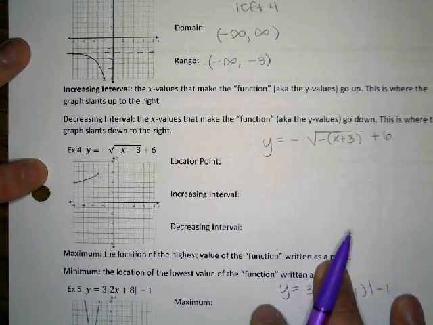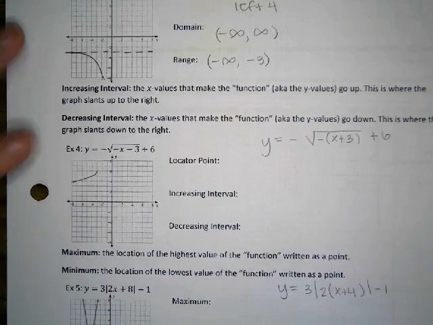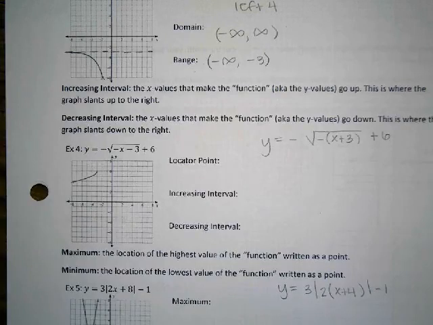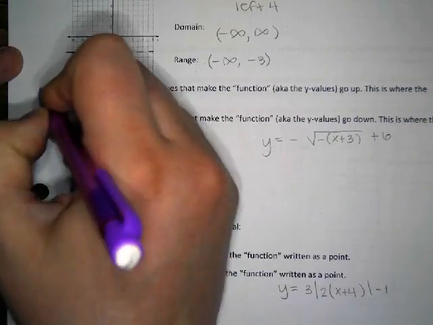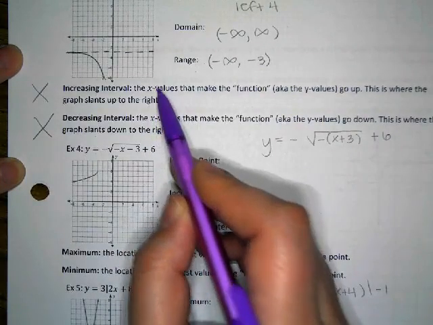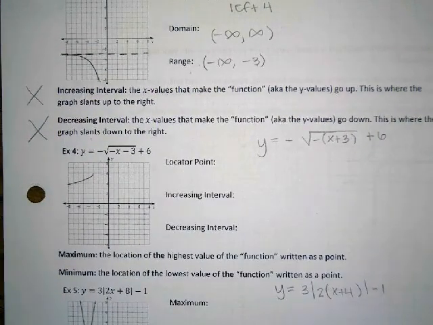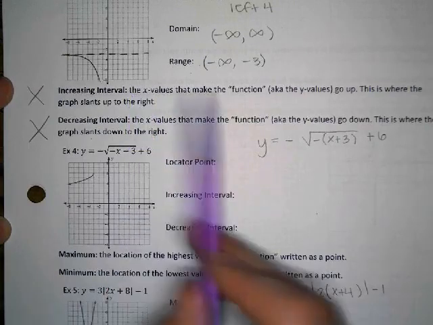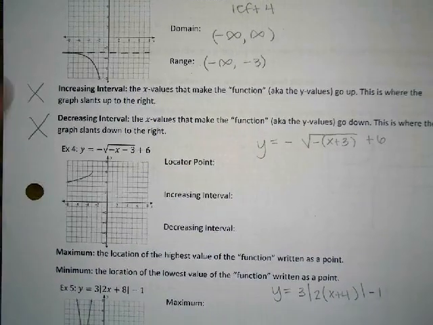All right, increasing interval and decreasing interval. This is where I typically draw a stick figure to help me figure out if the graph is going uphill, which would be increasing, or downhill, which is decreasing. Increasing and decreasing interval, again, you can read this in the definition, but it always has to do with x values because these are x values that describe y values.